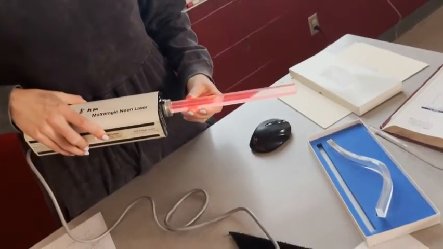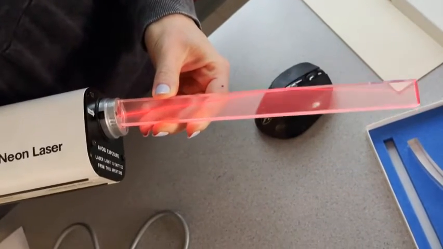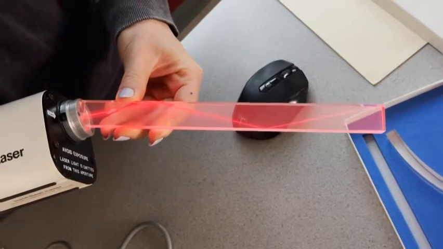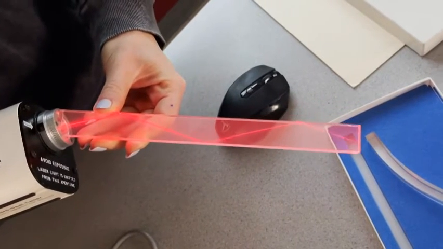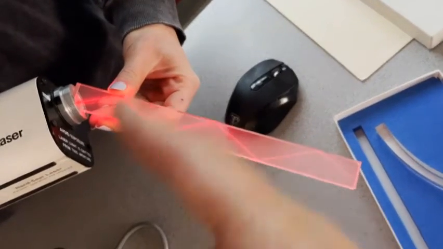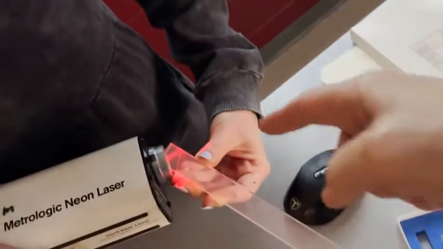Here we have our piece of glass. We've got our laser beam, and as I shine it straight through, it goes straight through. Now what happens as I slowly but surely move it through? See where it's hitting her thumb there? Keep going. And bang, now it's coming out.